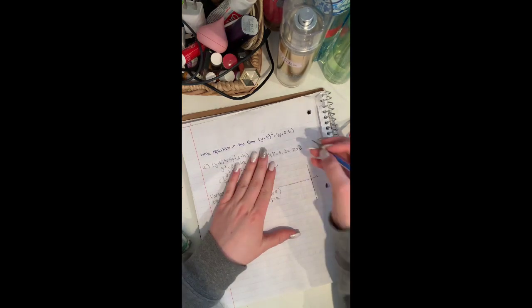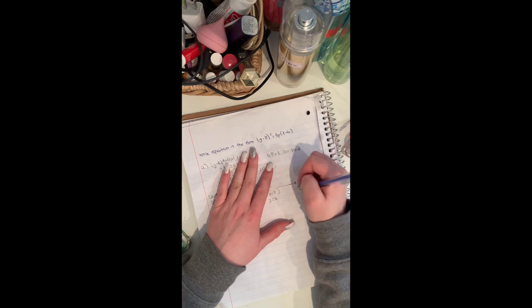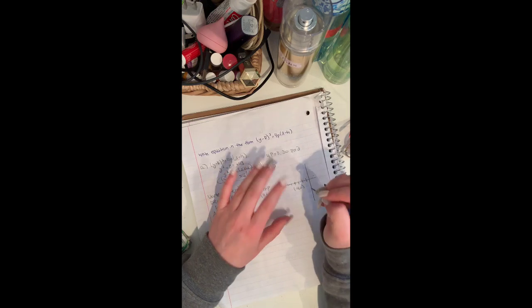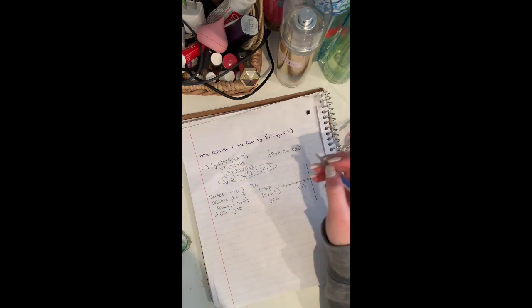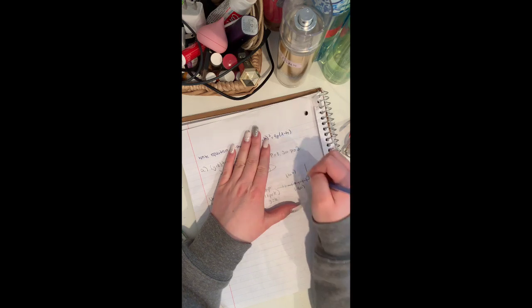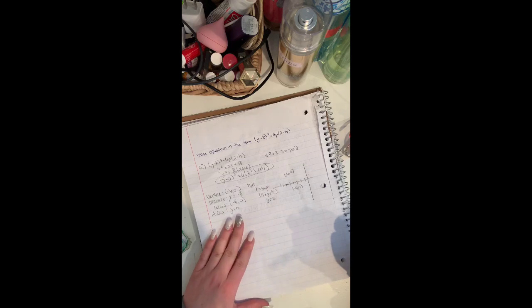So first the focus would be (-4, 0). The vertex would be (-6, 0), so that would be right there.